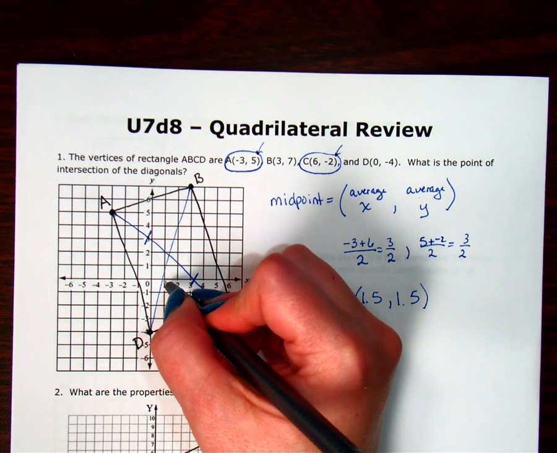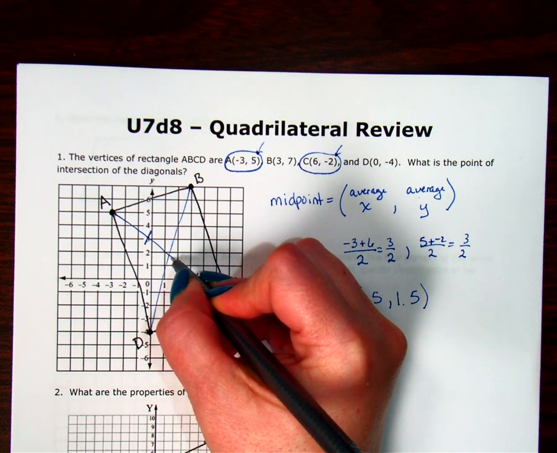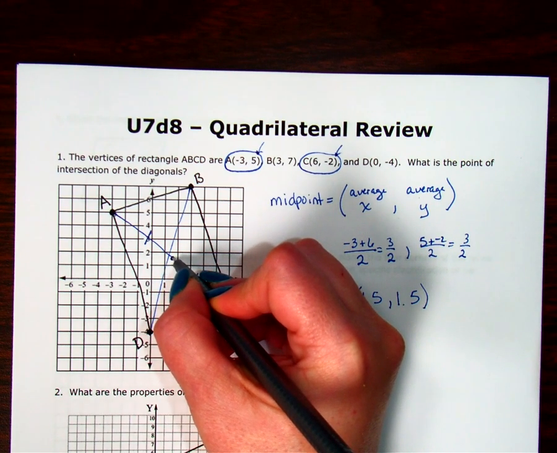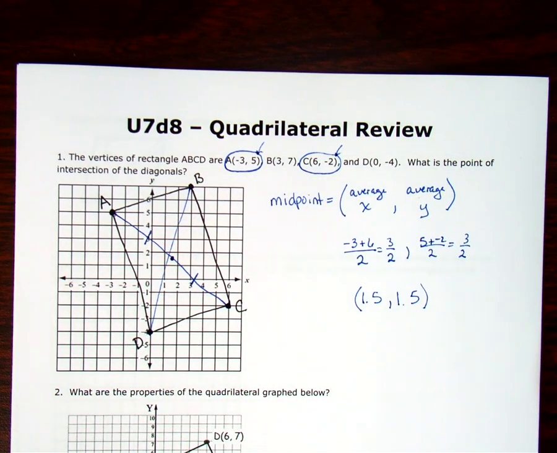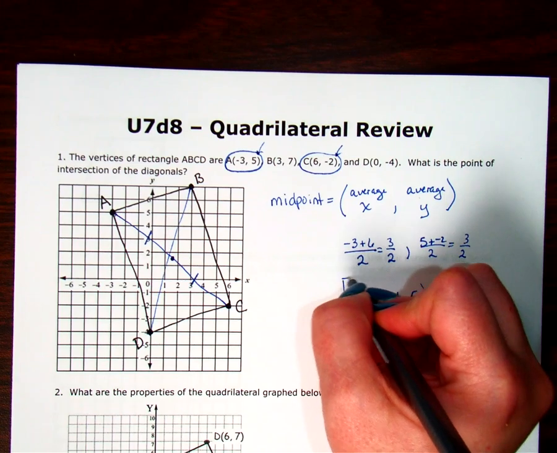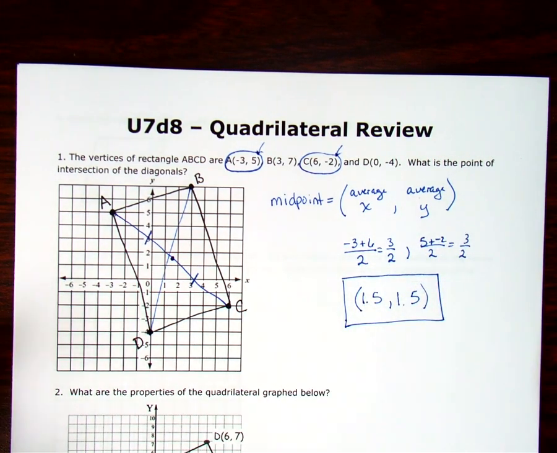So if I had used a ruler, 1.5, 1.5 would have actually been right there in the middle. I just need to use a better line drawer or ruler. This is my midpoint, 1.5, 1.5. Okay? Let's look at number 2.